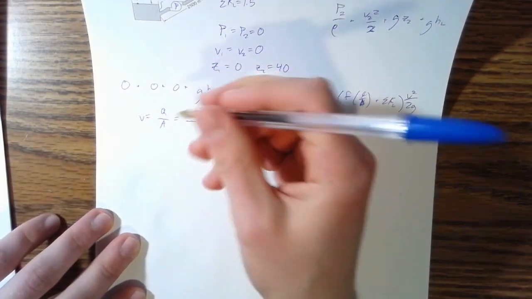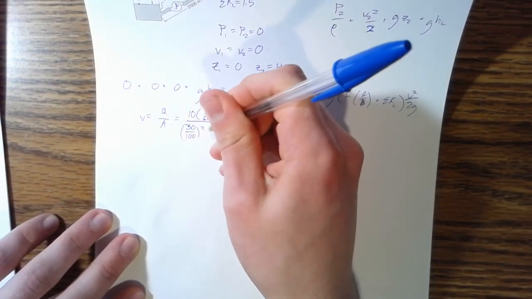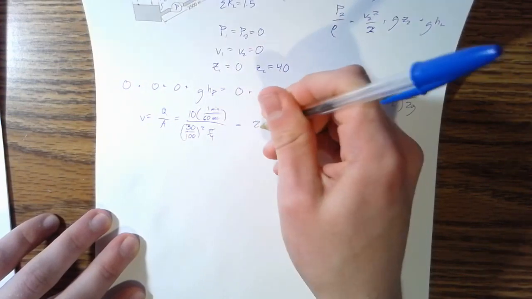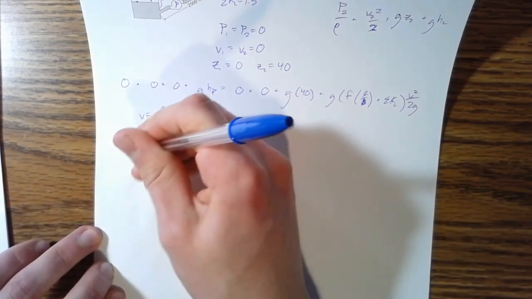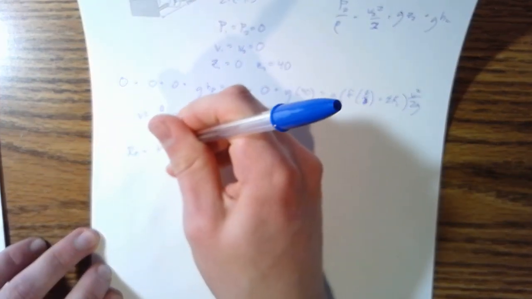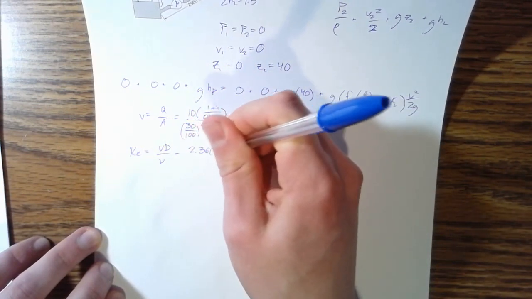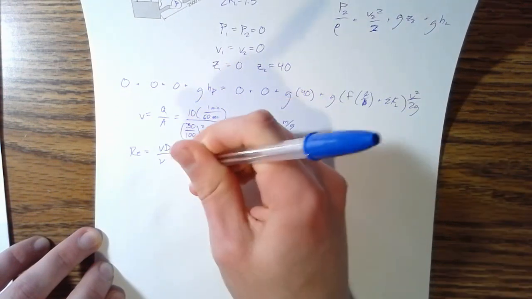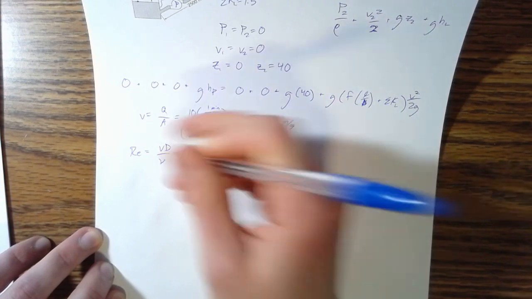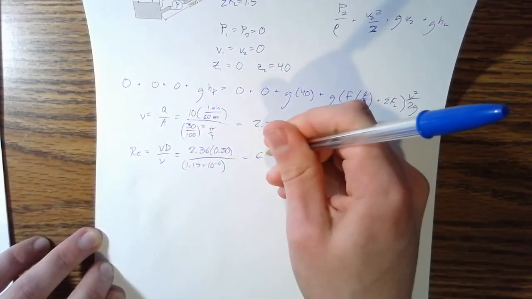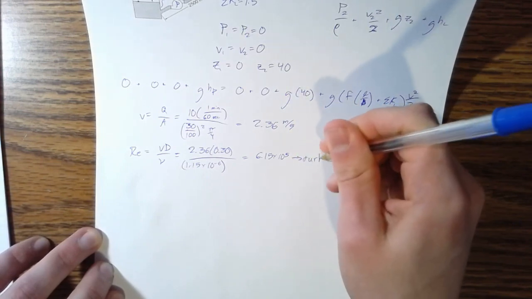And the area that we have, there's our diameter, because it's given in centimeters, multiplied by pi over 4. The velocity you should get is 2.36 meters per second. So it follows that our Reynolds number, which is Vd over nu, is 2.36 times 0.30 over 1.15 times 10 to the negative 6th. That gives us 6.15 times 10 to the 5th, which means that we have turbulent flow.